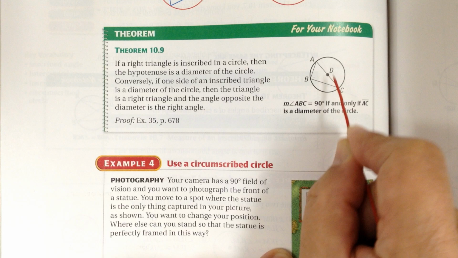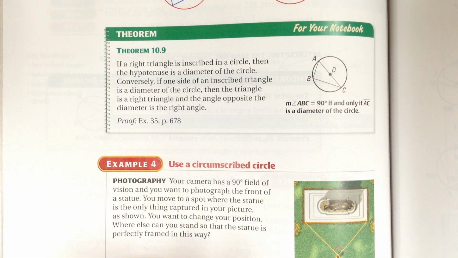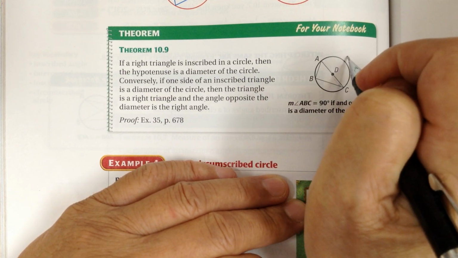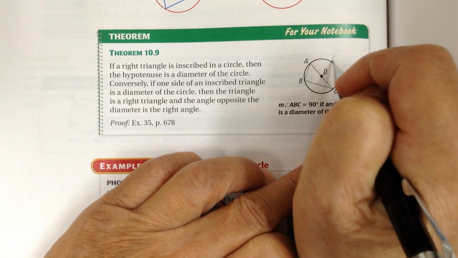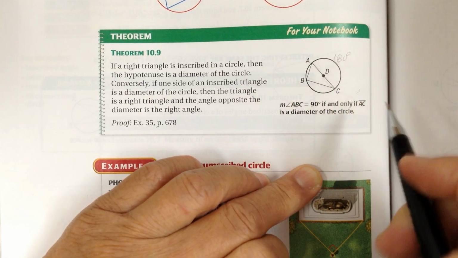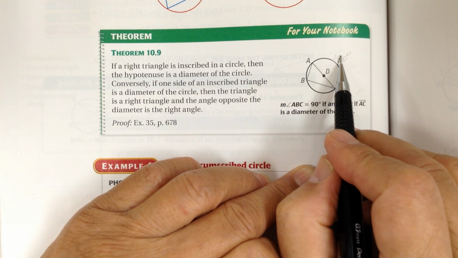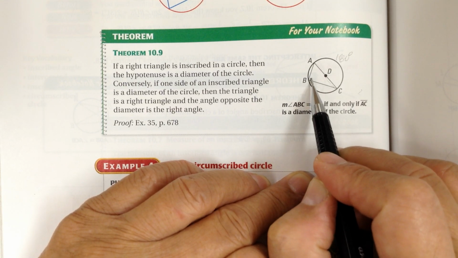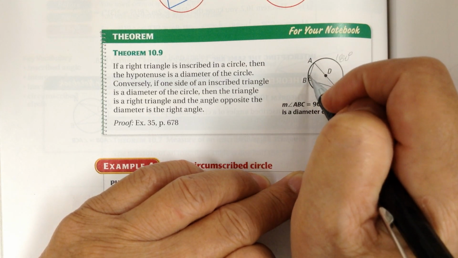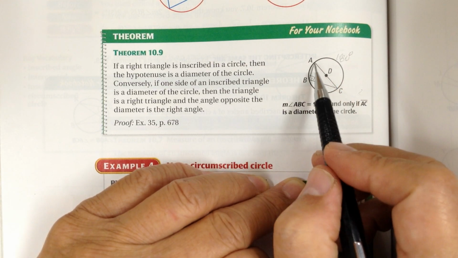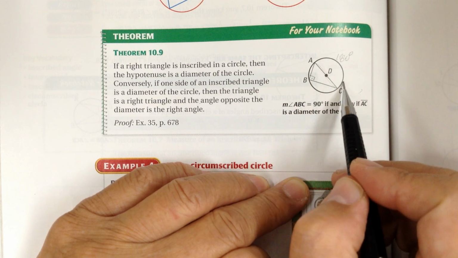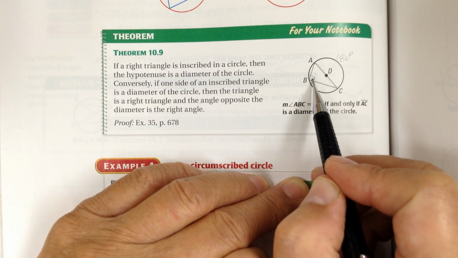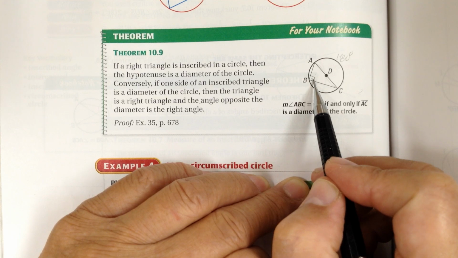If this is the diameter, this is half of the circle, so this will be 180 degrees. And this is the inscribed angle, so it will be half of that, 90 degrees. So if this is a diameter, then this is 180, and therefore this would be a 90, a right angle.